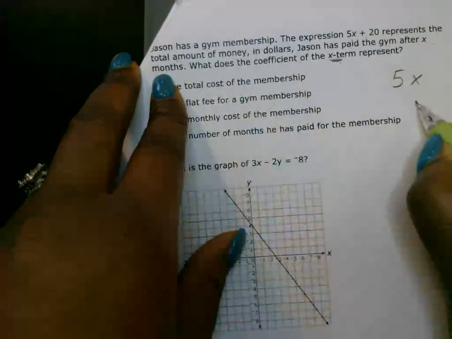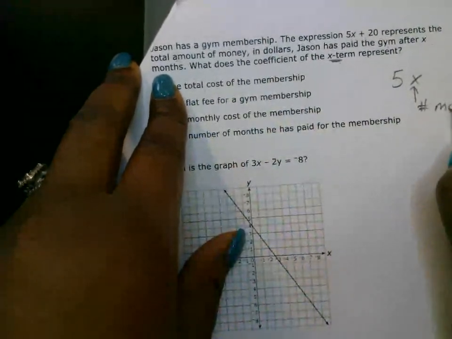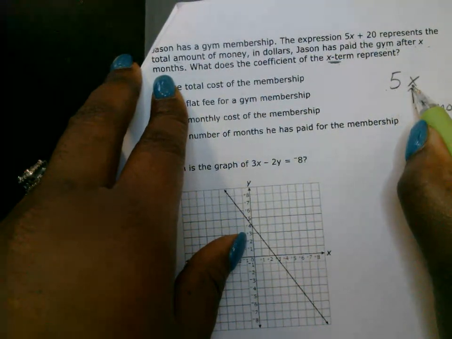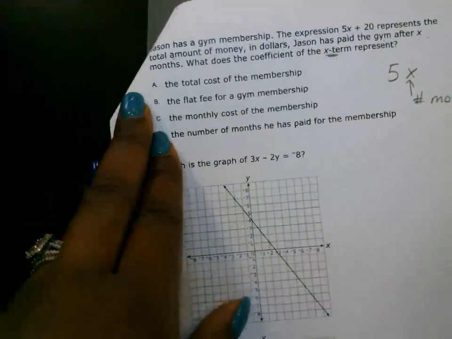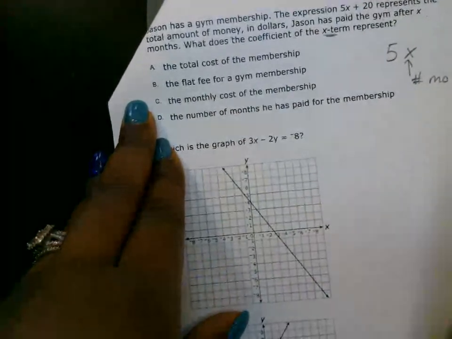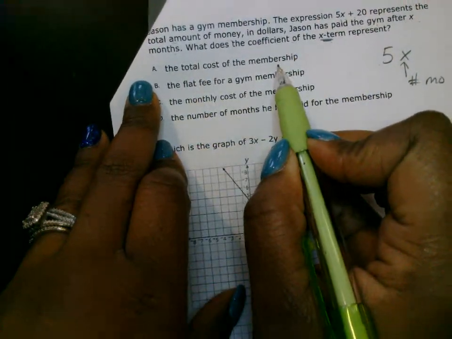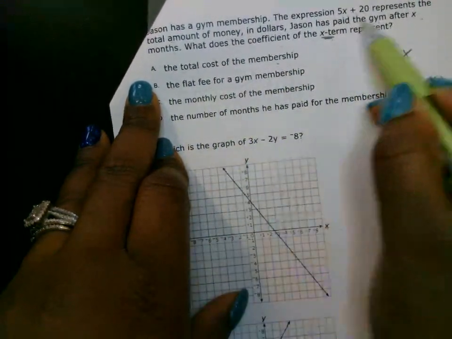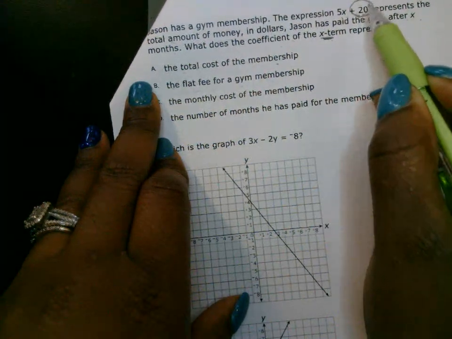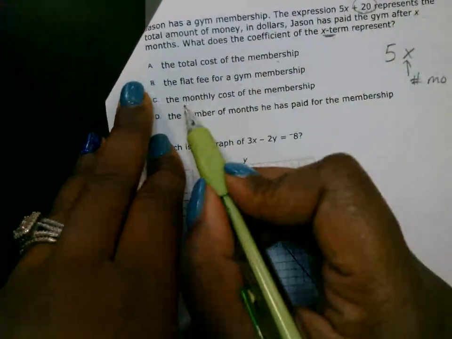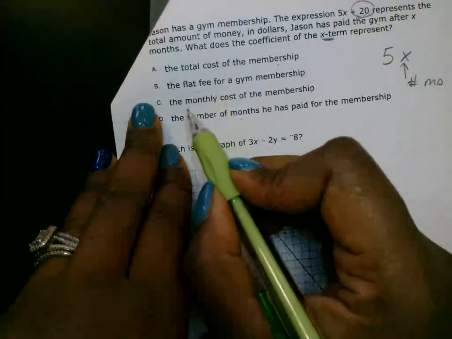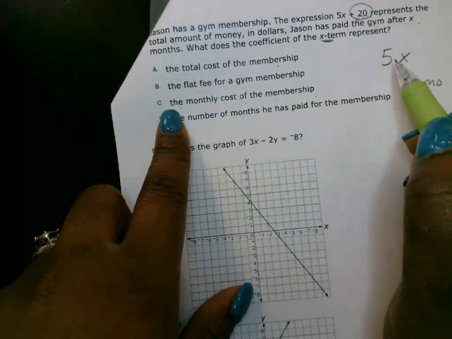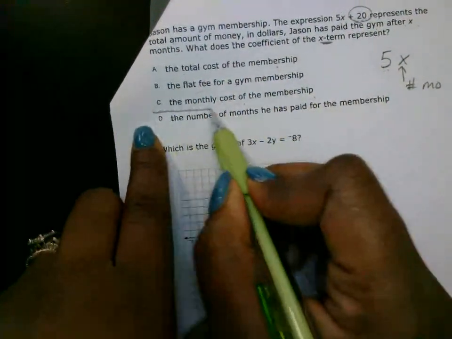The X represents the number of months. And we're multiplying 5 times the number of months. So that means you're paying $5 every month. So that's what the 5 is. Is it the total cost of membership? No. Okay. Is it the flat fee? No. The flat fee is 20. That's your constant. That's what you automatically have to pay. That's your starting amount or your y-intercept. The monthly cost of membership? Yes, it is. 5 is the monthly cost of membership.